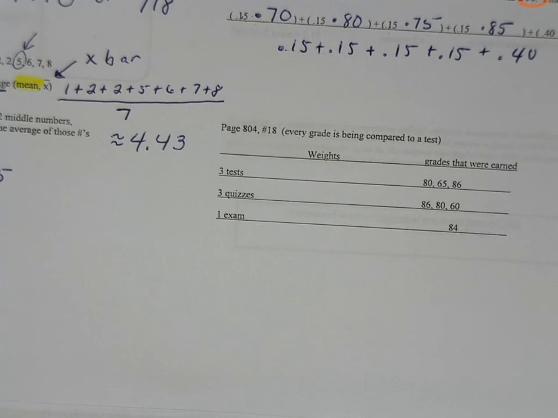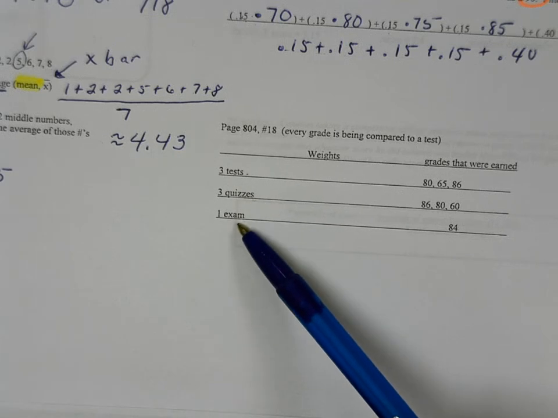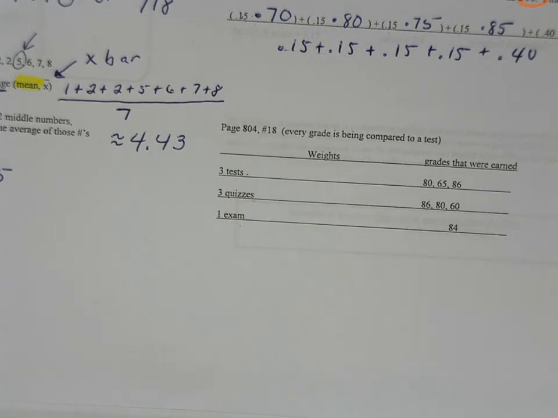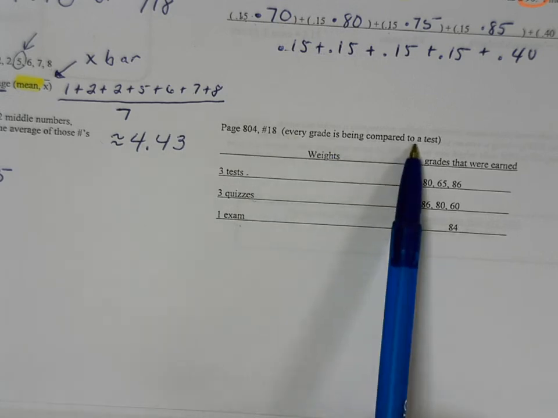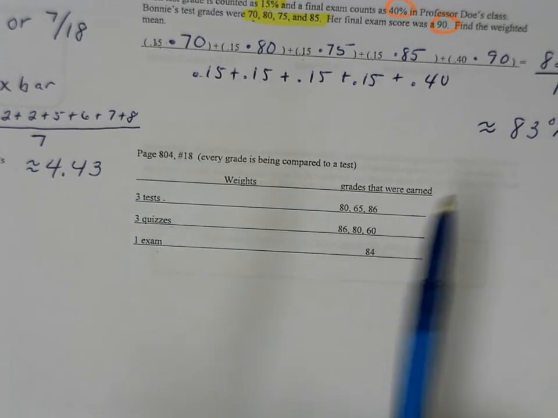It says a professor grades students on 3 tests, 3 quizzes, and 1 exam. Okay, 3 tests, 3 quizzes, 1 exam. Each quiz counts as 1/2 a test grade, and the final counts as 3 test grades. Okay, every grade now is being compared to a test. Dan has test scores of 80, 65, and 86. Okay, so I made a little chart here. So 3 tests, here they are.